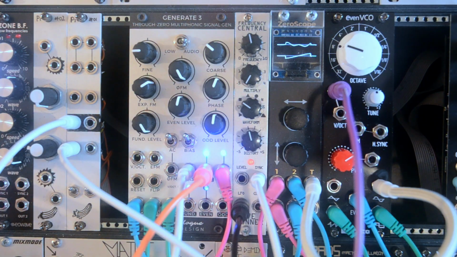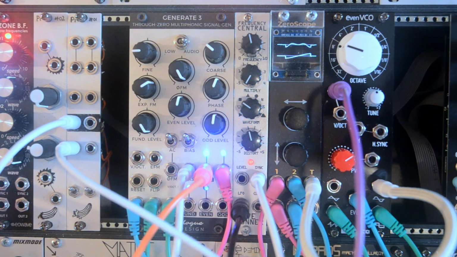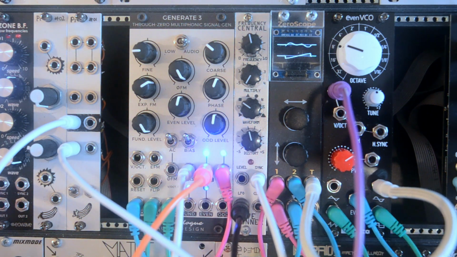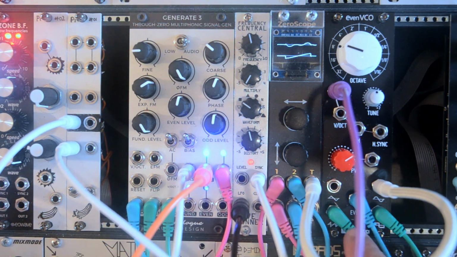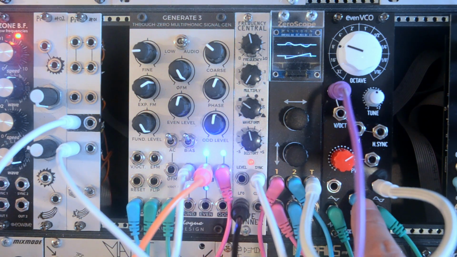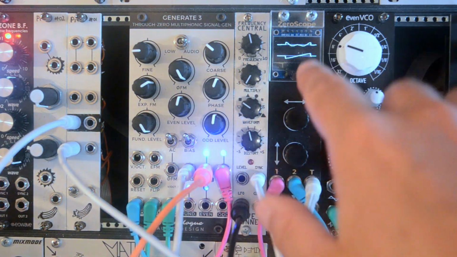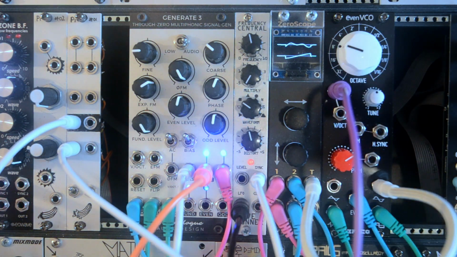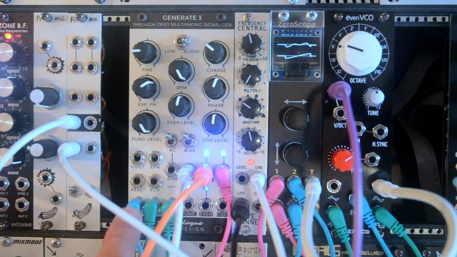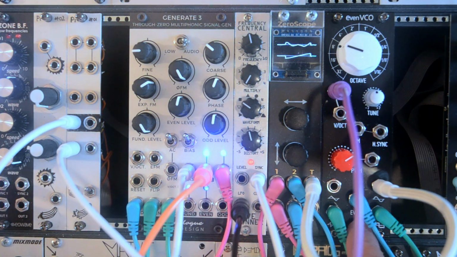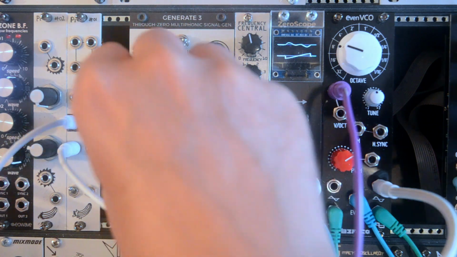In this next example, there's a lot going on with the cables. All you need to focus on right now is this blue cable coming from the even output of the even VCO going through the scope. It's the bottom line to the level input of the fundamental wave on Generate. So the even VCO with the even oscillator is ring modulating the fundamental wave.